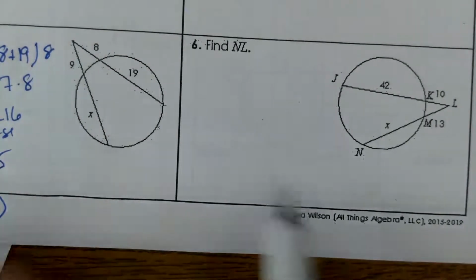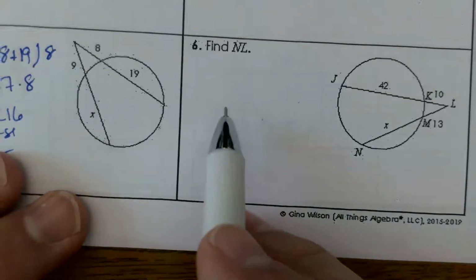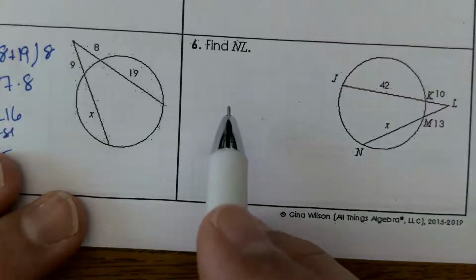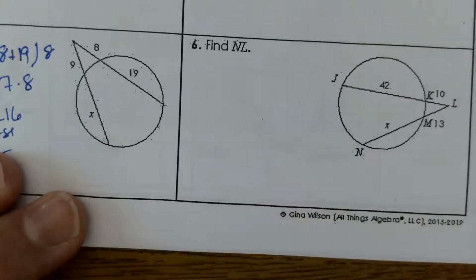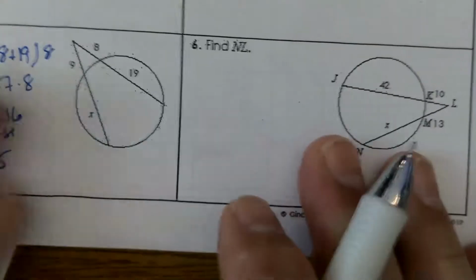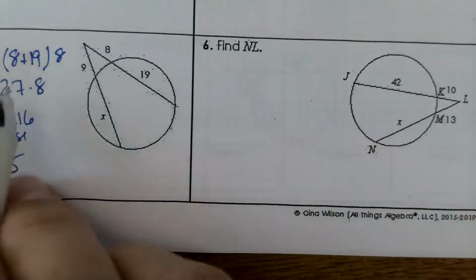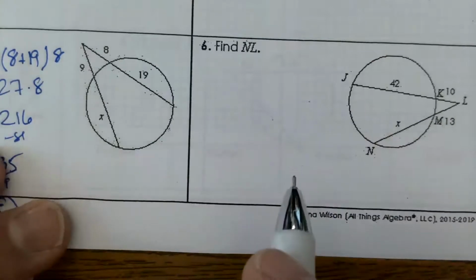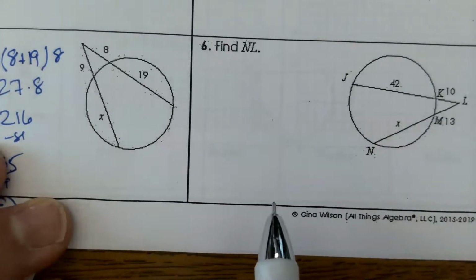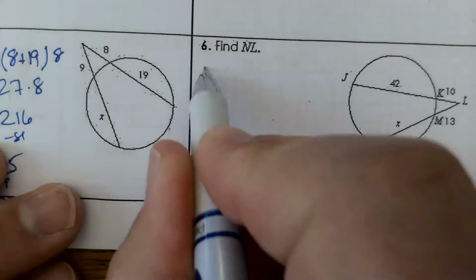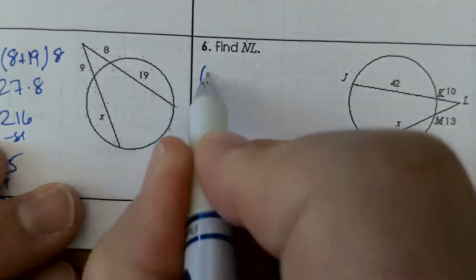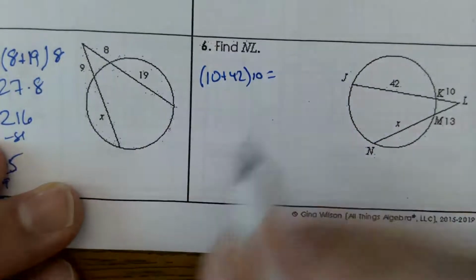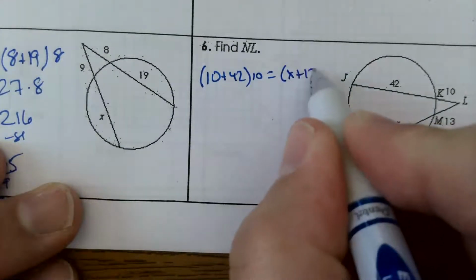Can I get a volunteer who hasn't been contributing yet today to please tell me how we should set this up? Hey, I'm just wondering, how did you get 27 on the original one? I took the 8 and the 19 inside the parentheses and just combined them. Yes. Would it be, in the parentheses, 10 plus 42 times 9 equals x plus 13 times 13? Very good. You guys agree?